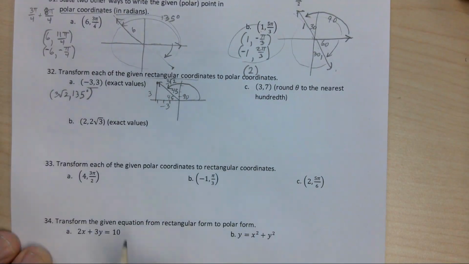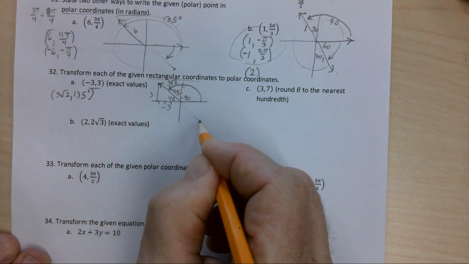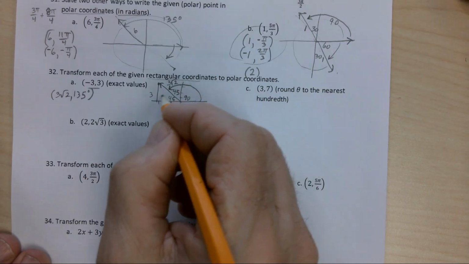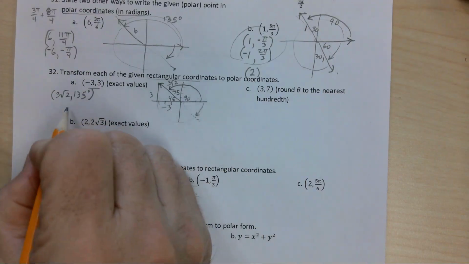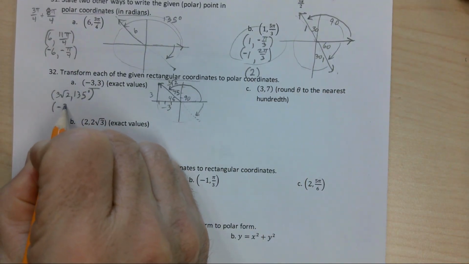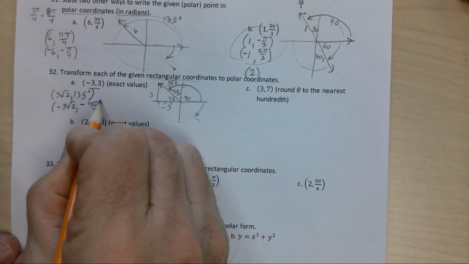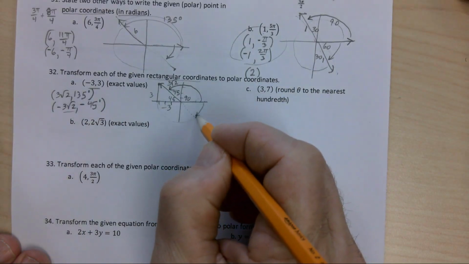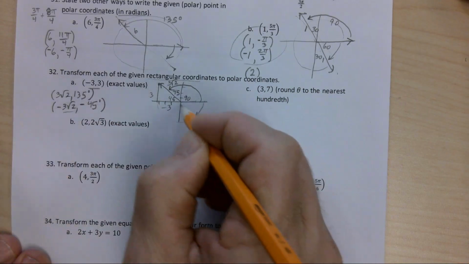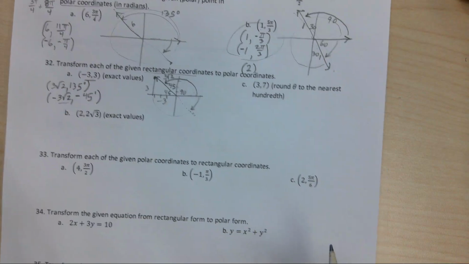Another way to do that is to spin it down here. Maybe we could go 315, or we could go down 45. Your call. But we have to make that negative 3 square root of 2, negative 45, because if we spun 3 square root of 2 down 45 and then had to go over here, we'd end up in the same spot. That's what they're going for.